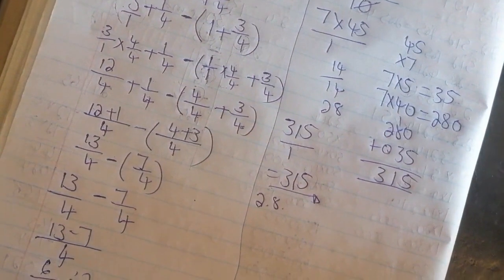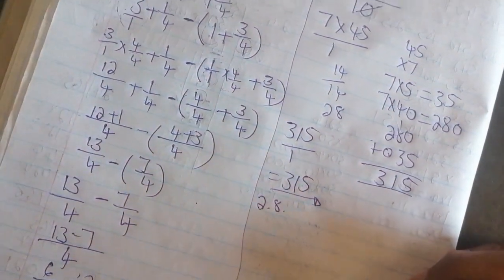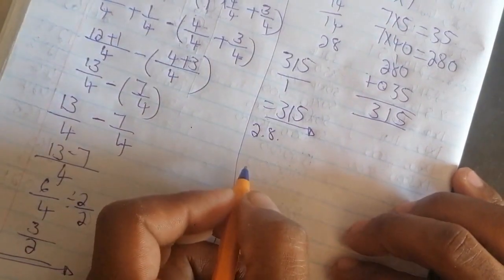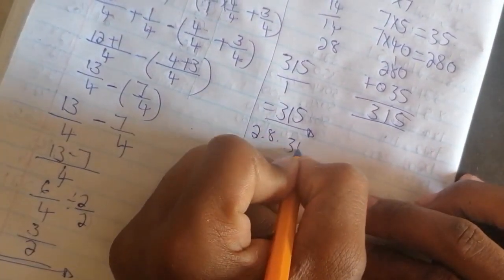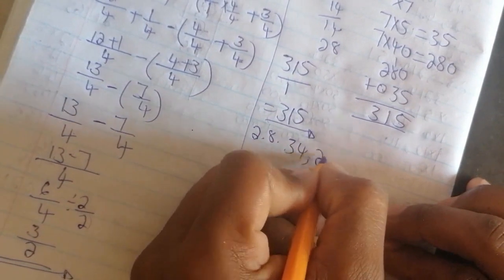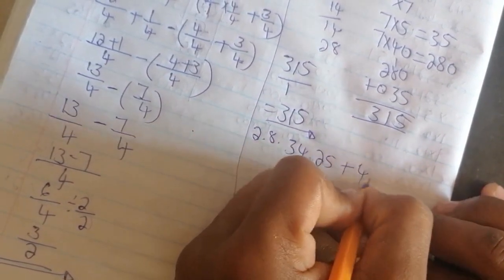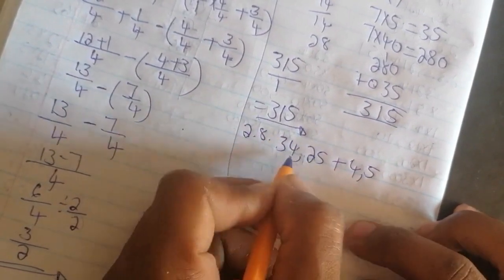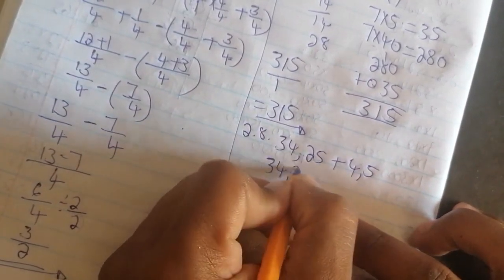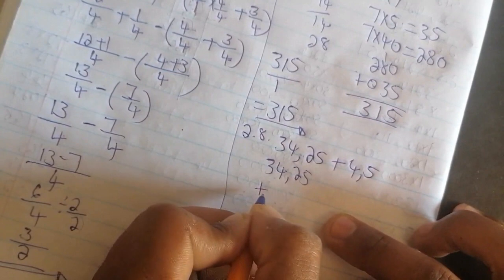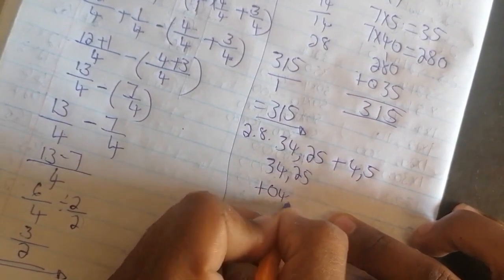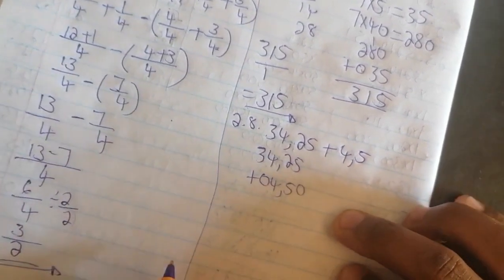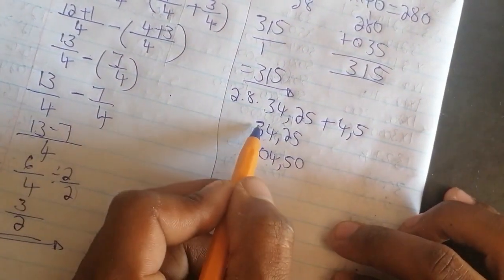So let us look at 2.8. So what we are going to do in 2.8 is the following. They say 34,25 plus 4,5. We need to add those two. So I'm going to rewrite this as 34,25 plus 04,50. So what am I doing here?